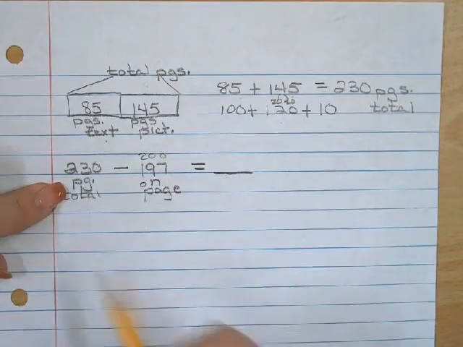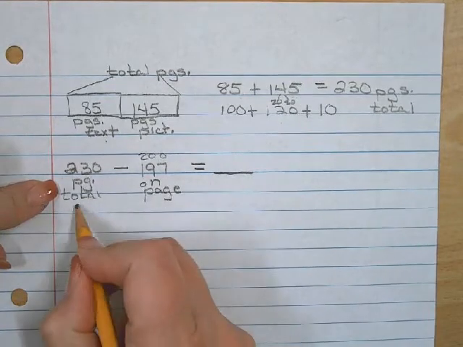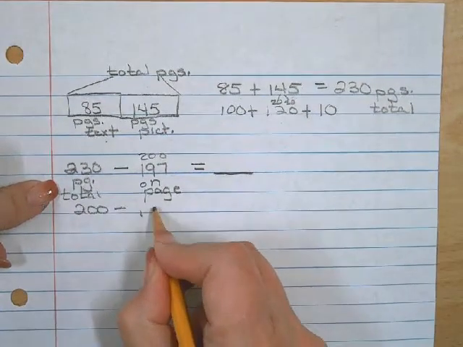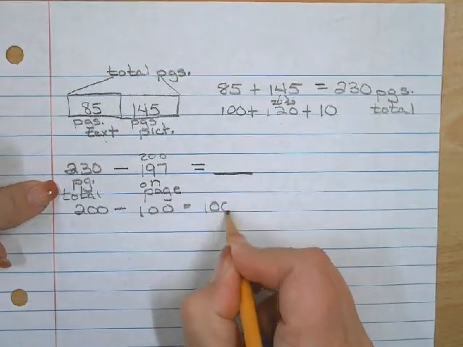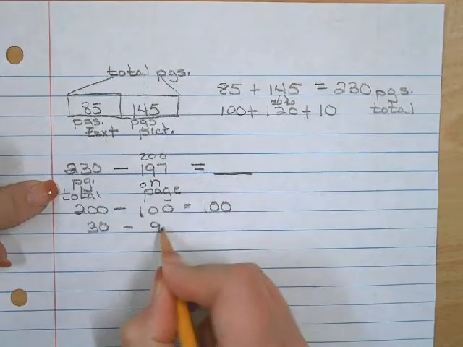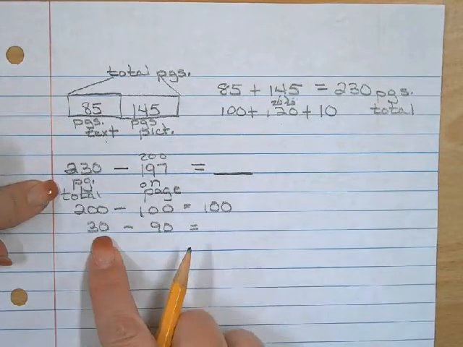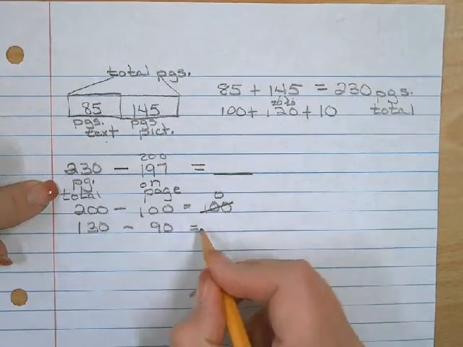But if I want to go ahead and use my place value, I can subtract 200 minus 100 is 100. And this 30 and this 90 is going to tell me that I need to borrow 100 and I need to subtract.